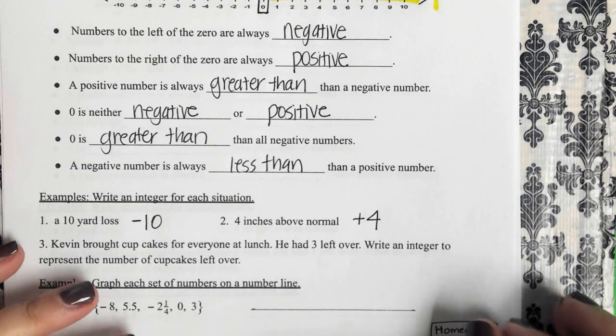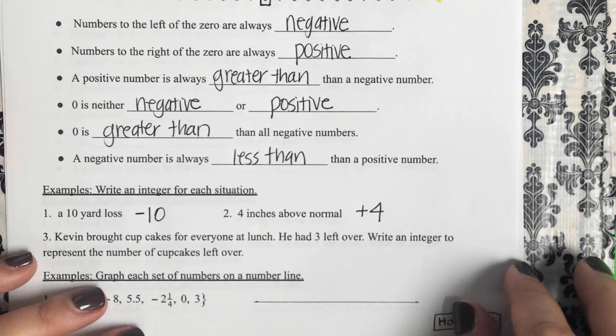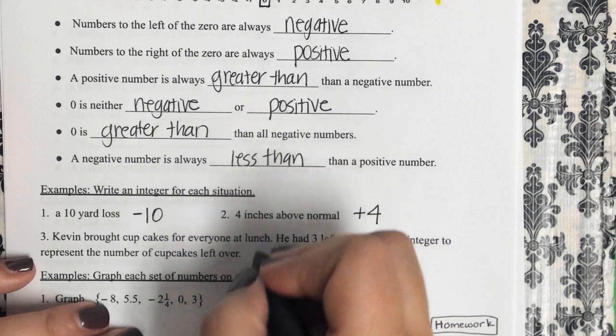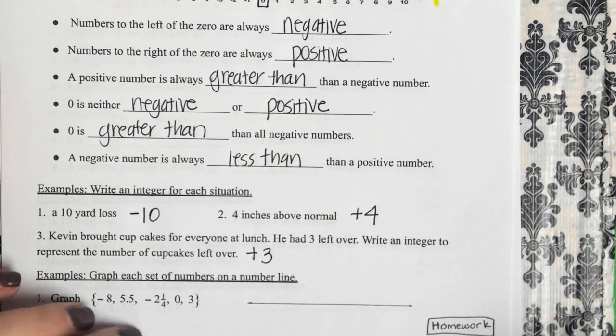Okay? All right, Kevin brought cupcakes for everyone at lunch. He had 3 left over. Write an integer to represent the number of cupcakes left over. Positive 3. He had 3 left over.